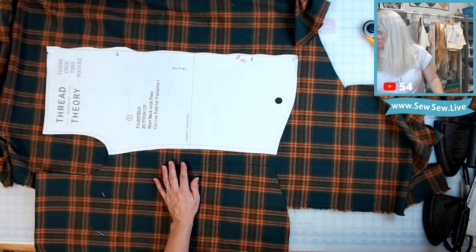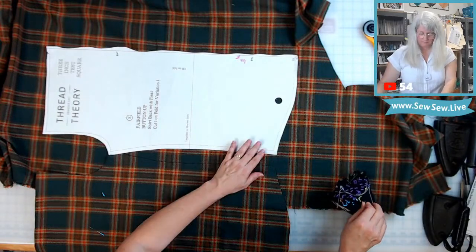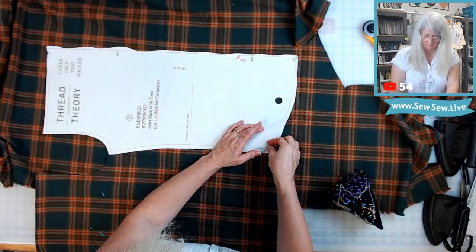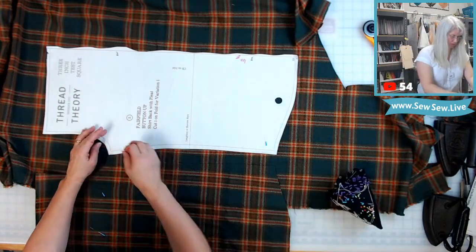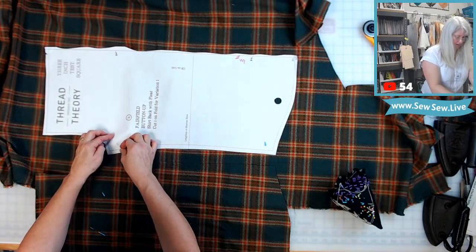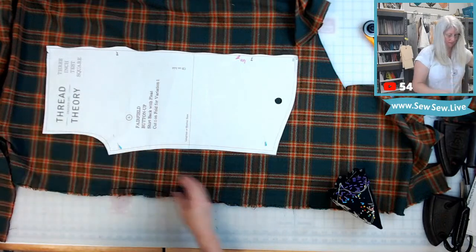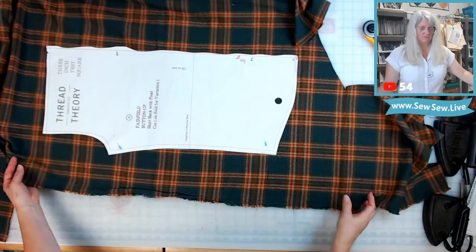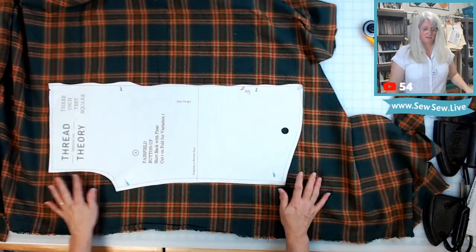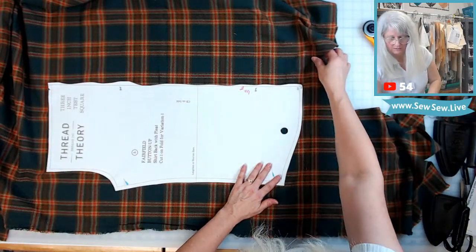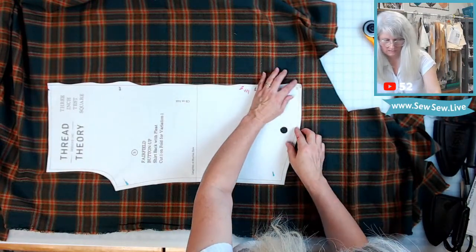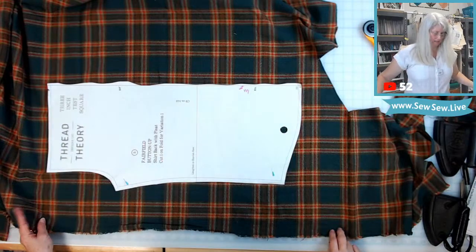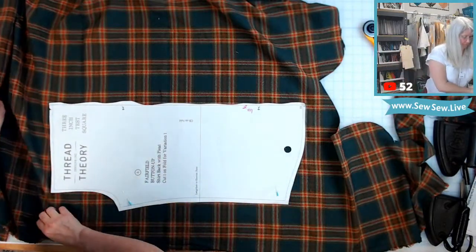All right, so let's see. I'm going to pin this. Just a couple to start over here while I arrange everything. I need to get this closer to me. It's just too far away. And then I can also see now if the center back is on the straight.